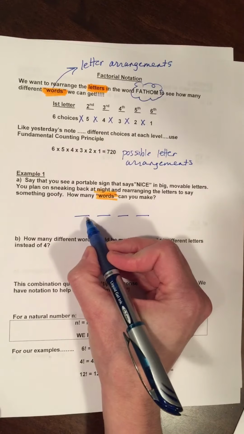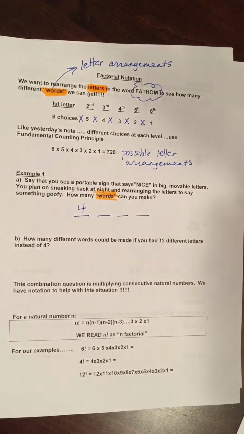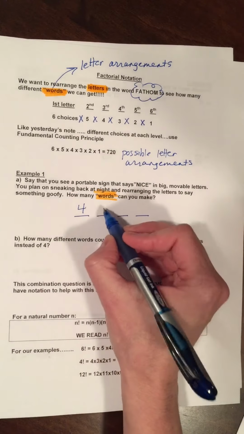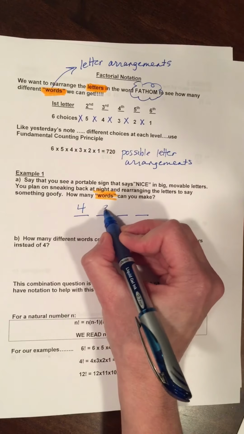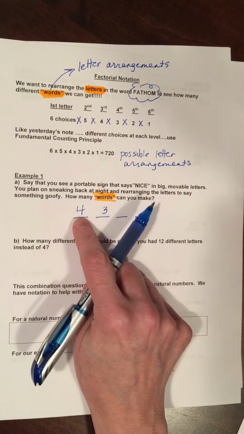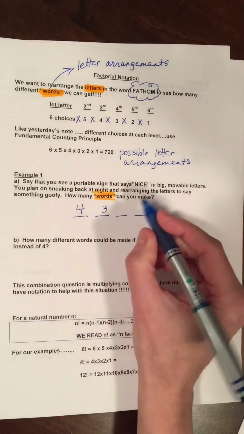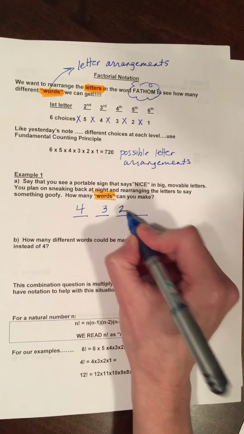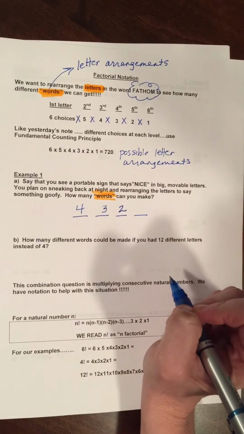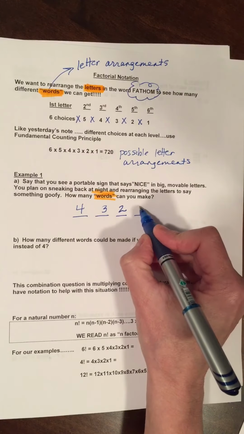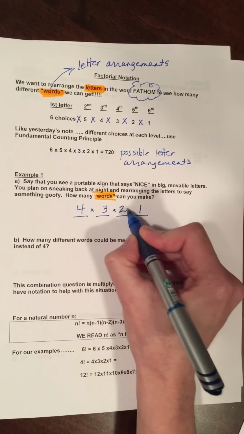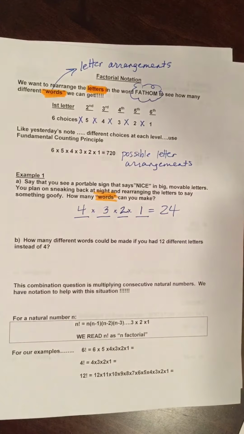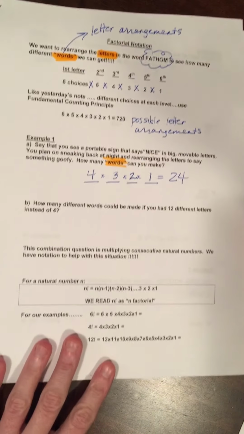How many choices for the first spot? 4, because all 4 letters are still sitting on the grass. How many choices for the second spot? 3, because 1 letter's already been put in, 3 were on the ground. How many choices for the third spot? 2. 2 letters are up, 2 were on the ground. And how many choices for the very last spot? 1. So how many possible different silly letter arrangements could you make? 24. Now, let's take it a step further.